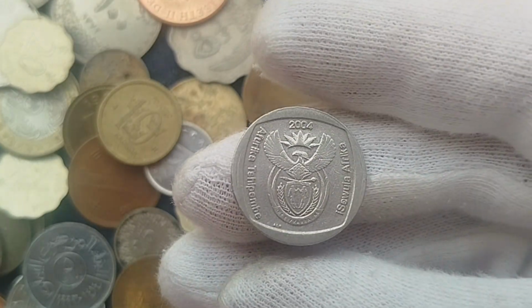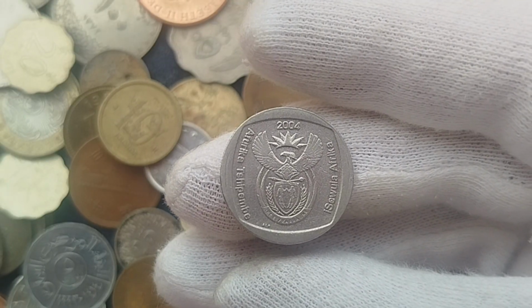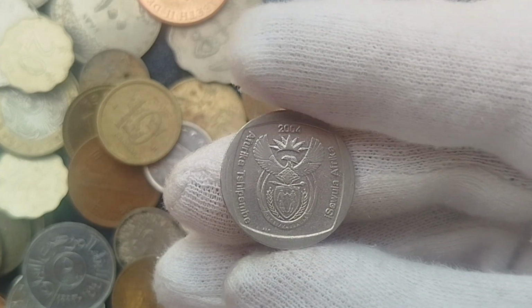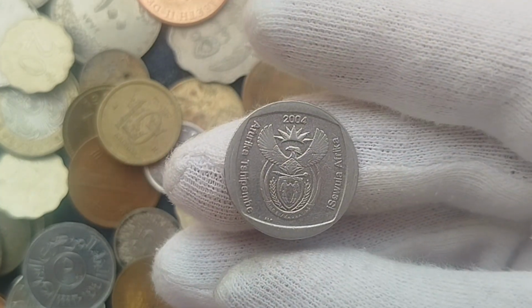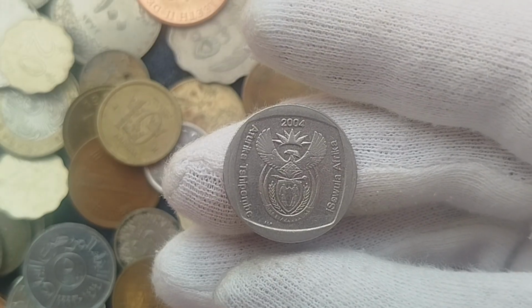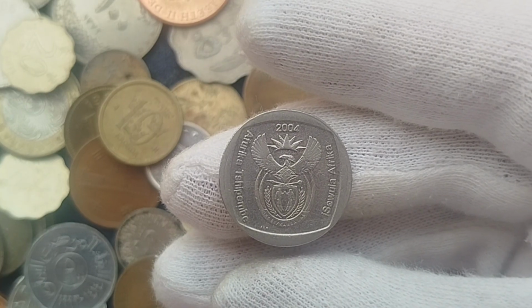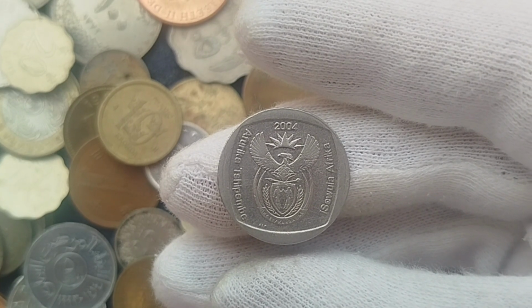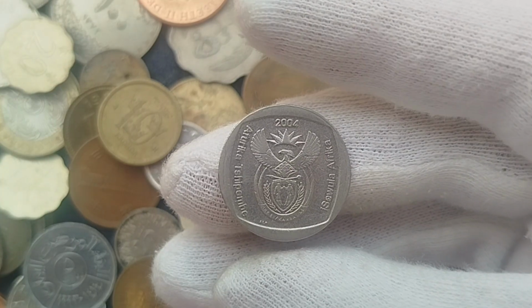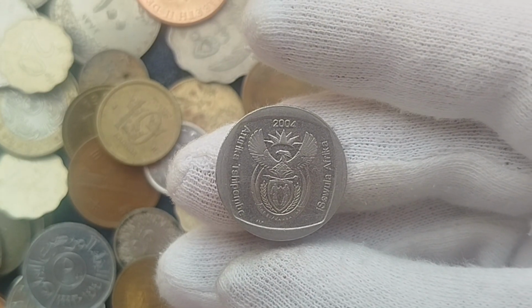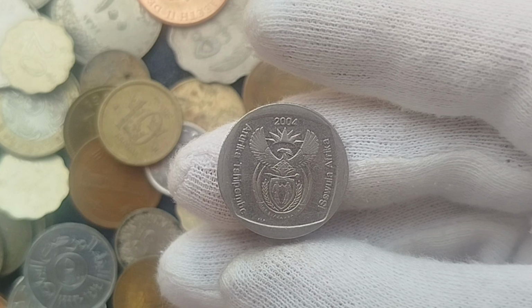This act has often been interpreted as a display of freedom and joy, making it an appropriate emblem for a country that has emerged from the shadow of apartheid into a democratic era. The Springbok also symbolizes unity and pride, as it's embraced by all communities across the country. On the coin, the Springbok isn't just decorative, it tells a deeper story about resilience and hope.